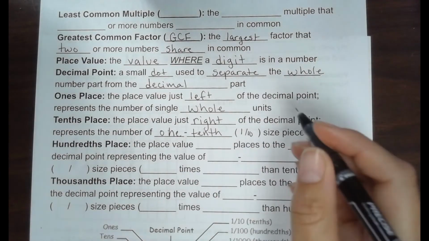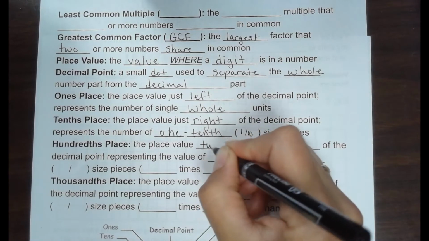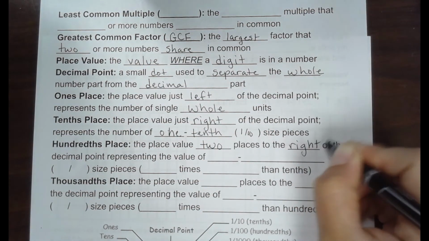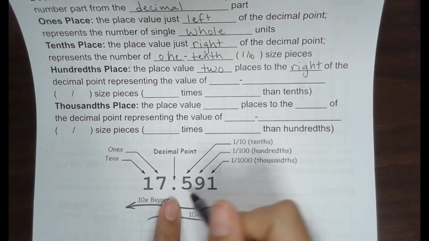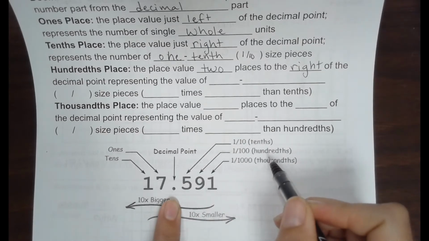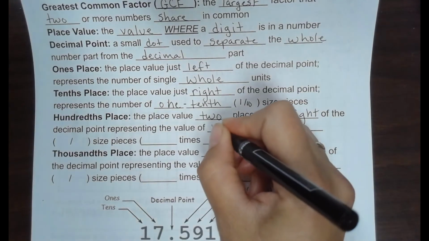It's the place value 2 places to the right. Okay, seeing right here, 2 places to the right. So this is tenths. This is hundredths. This is out of 1.